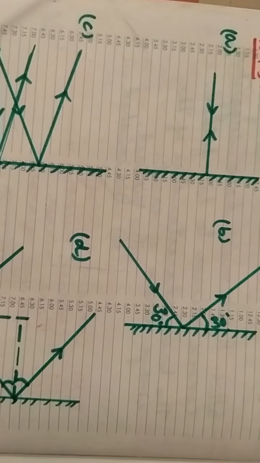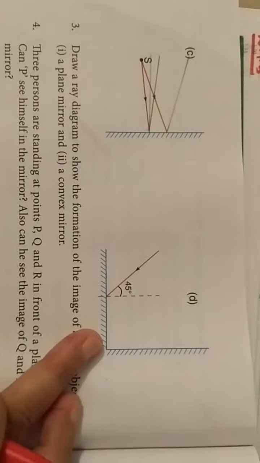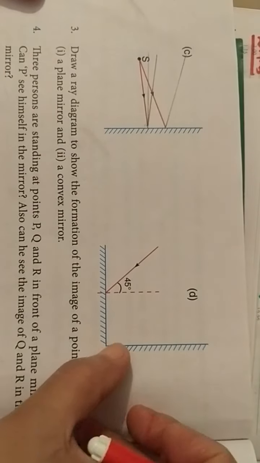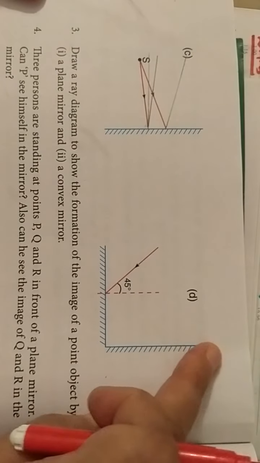Now, number 4. You see the diagram of number 4. Here, children, you see that two mirrors are placed. One mirror is this one and the second mirror is this one.